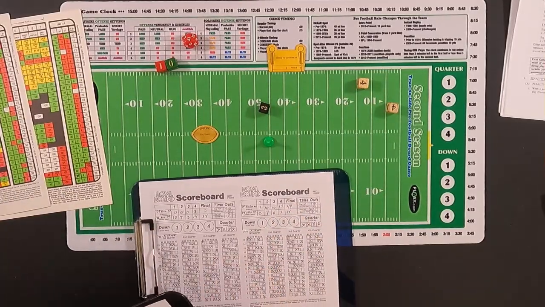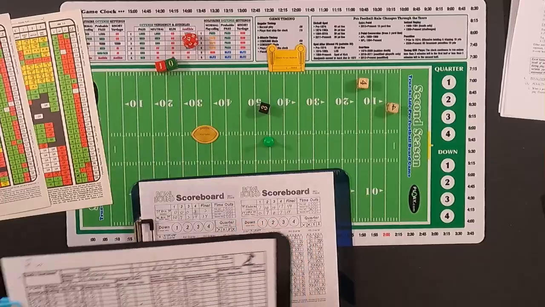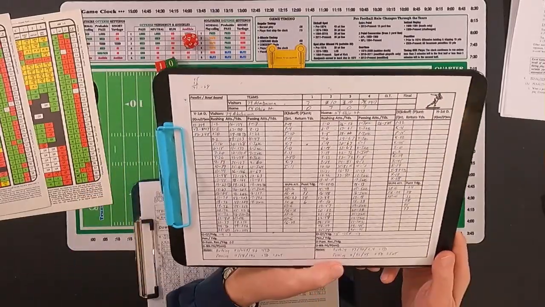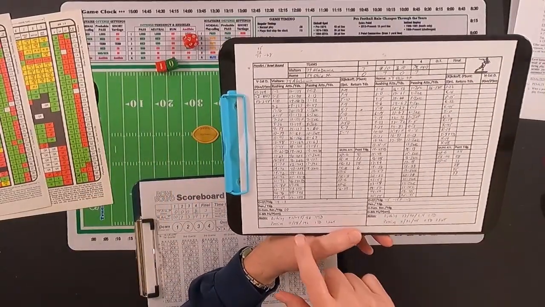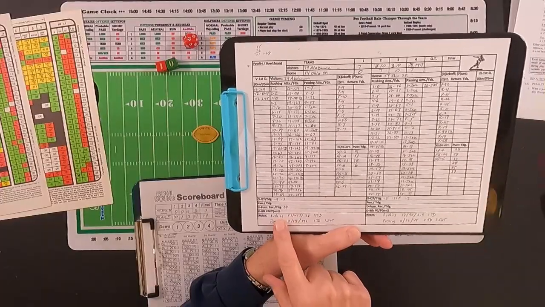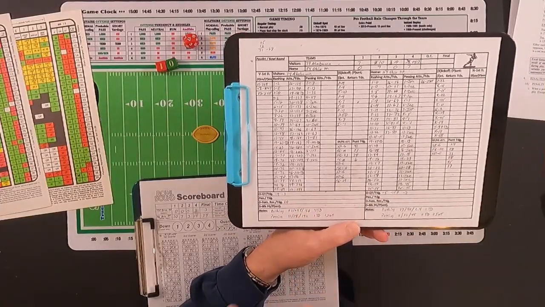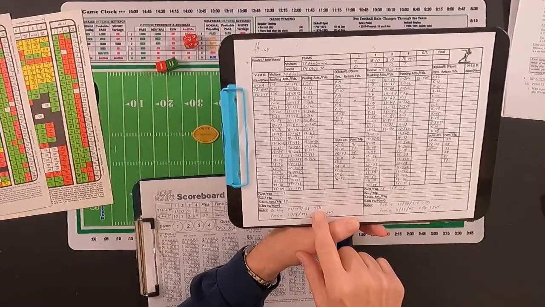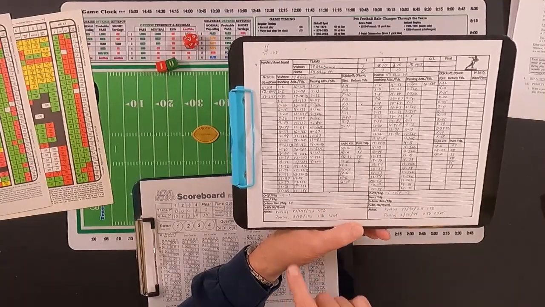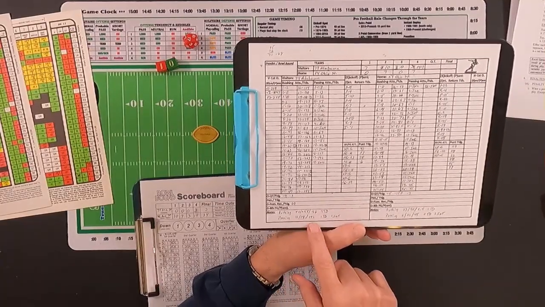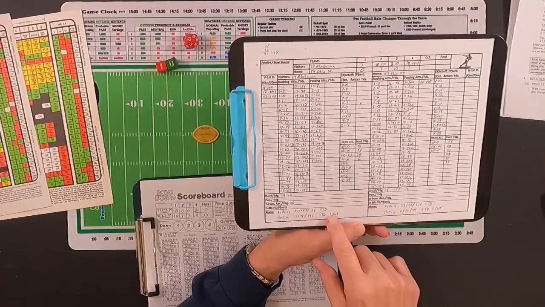Defense for Alabama was superb. So our final stats, Alabama's rushing was 53 rushes, 245 yards, 4.6 average, and 4 rushing TDs. And their passing was 11 of 18, 192 yards, 1 touchdown, 1 interception.